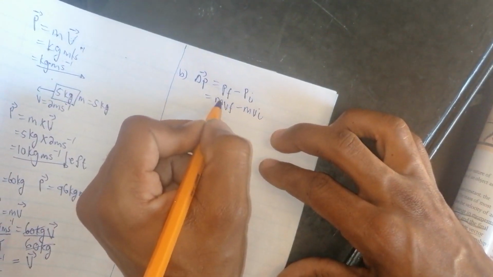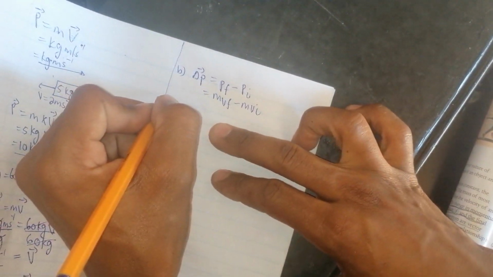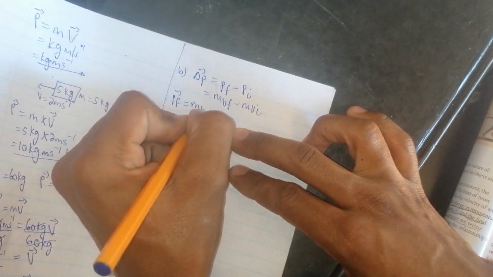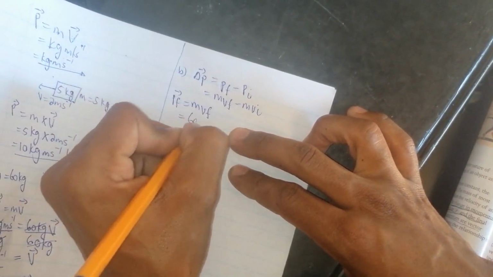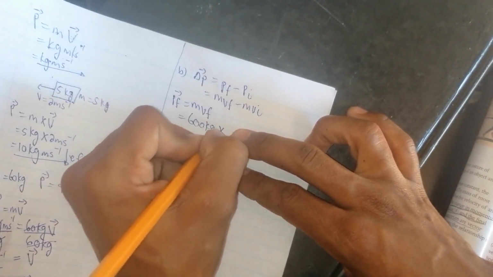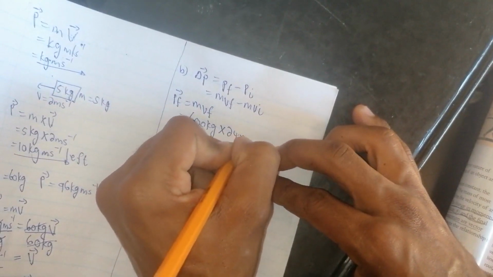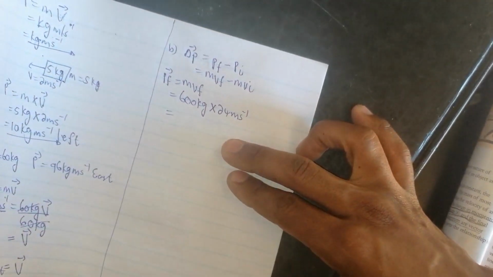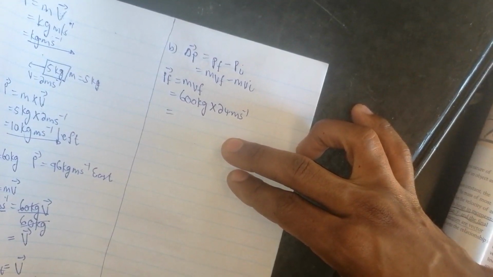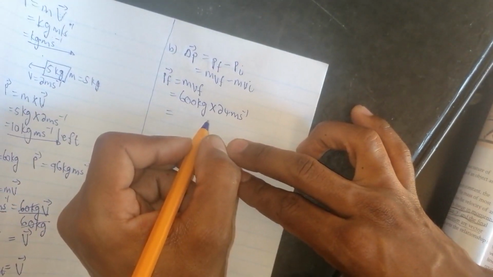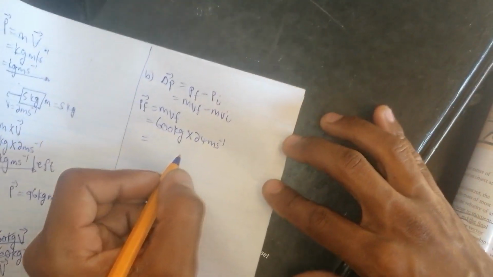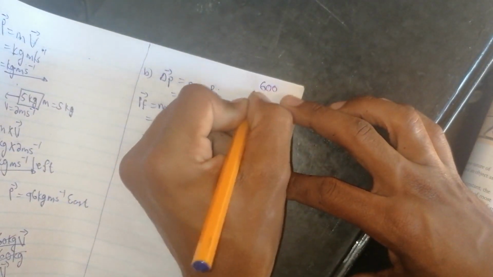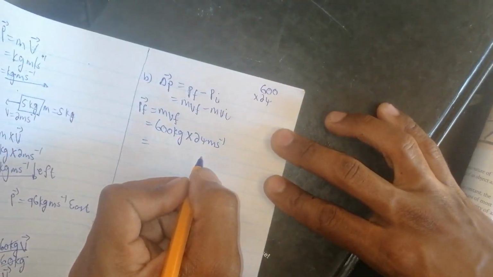Now, let's look into this. Let's just calculate the final momentum, which is mvf. 600 kilogram multiplied by 24 meters per second. And this would give us a value of, let's just look into this. I'm going to apply long multiplication here. 600 multiplied by 24.